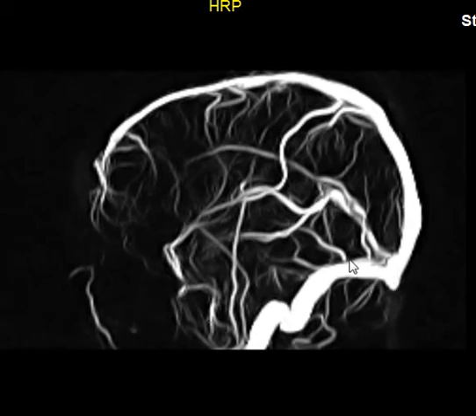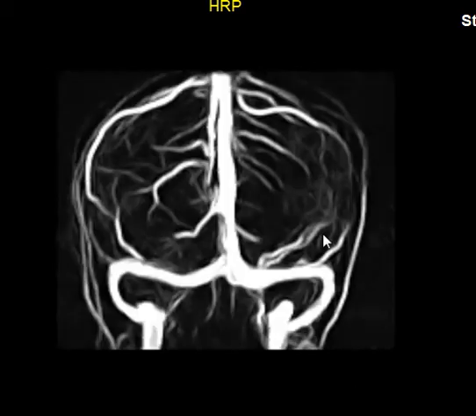Let's see another view. Here, this is the superior sagittal sinus, and it is joined by the straight sinus, which we cannot see here, forming the transverse sinus. The transverse sinus will take a curve like that to form the sigmoid sinus.